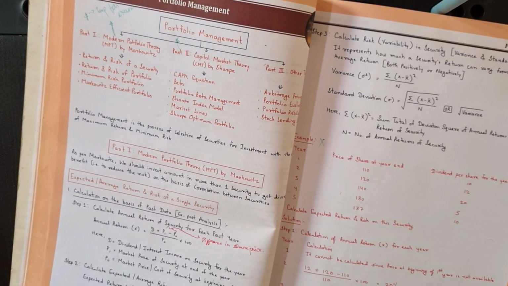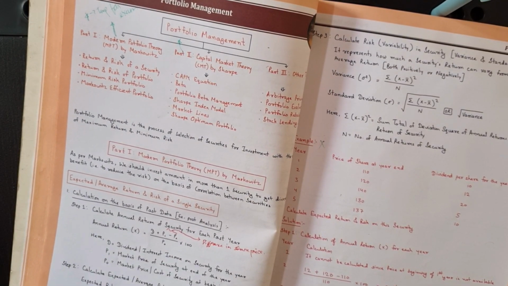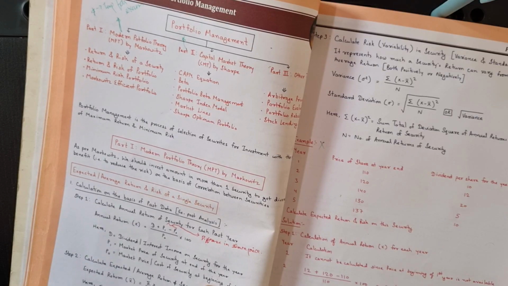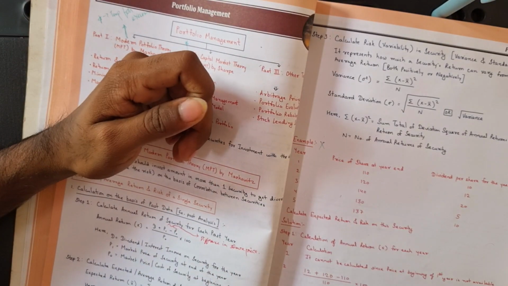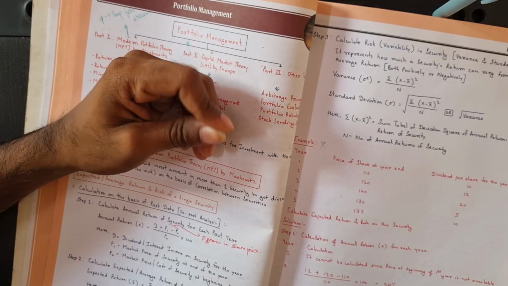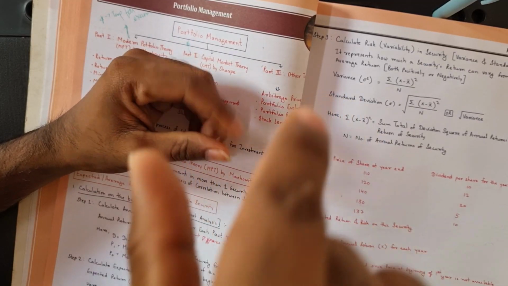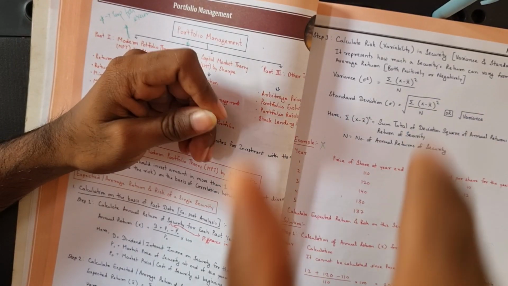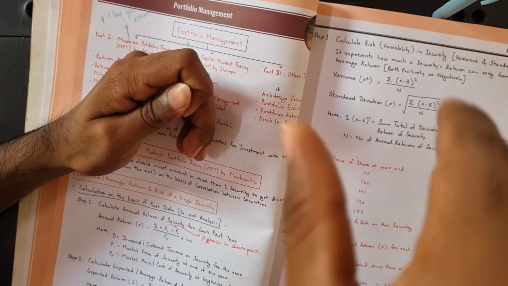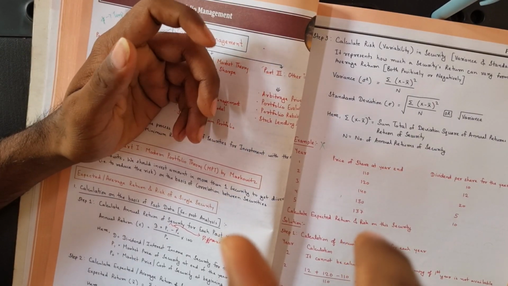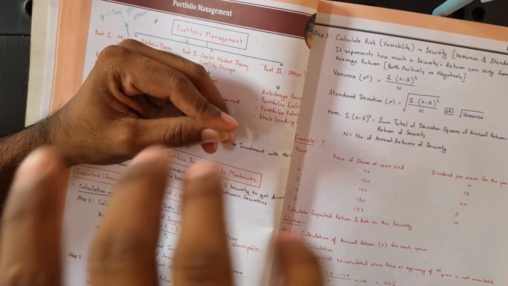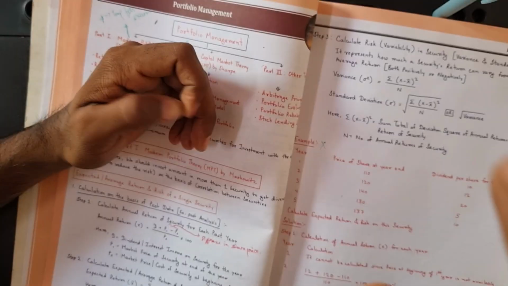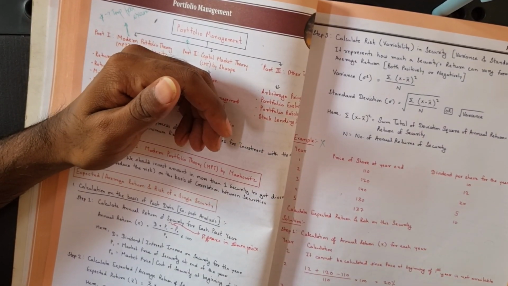Now what do we do? Let's suppose you are investing in Reliance Limited not for just 1 year, but for 5 years. For 5 years, how will you do it? You will calculate the annual return individually, and then you will take the average of all the 5 years, so that you get an amount. That is your expected return.